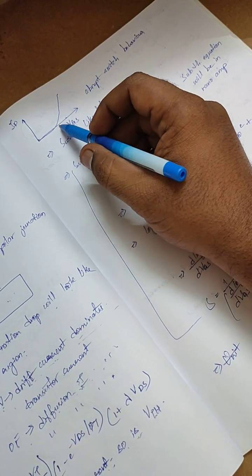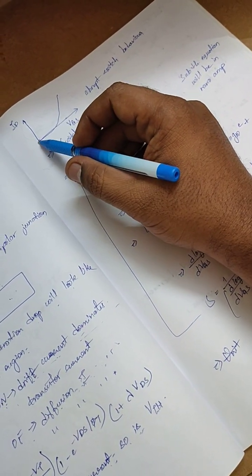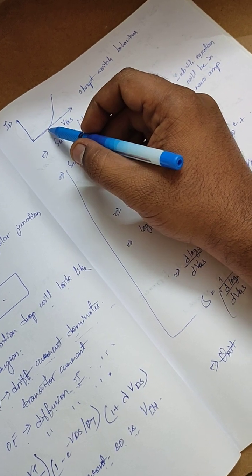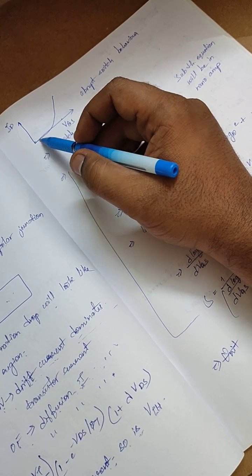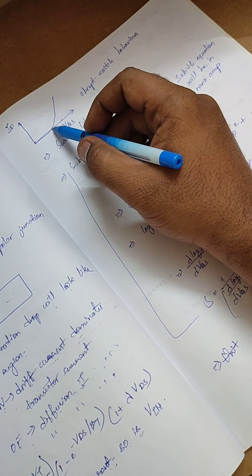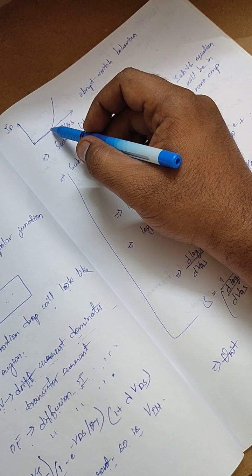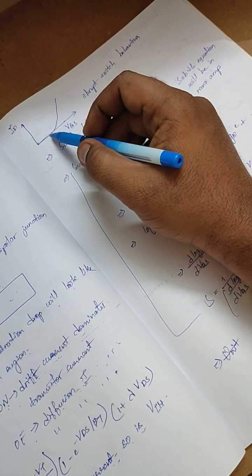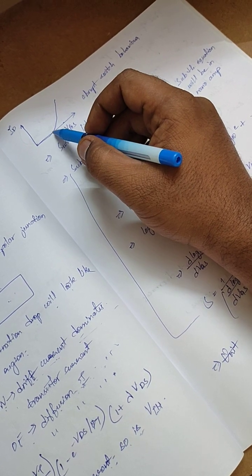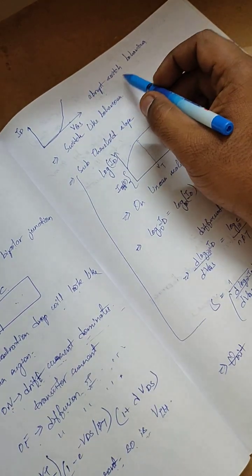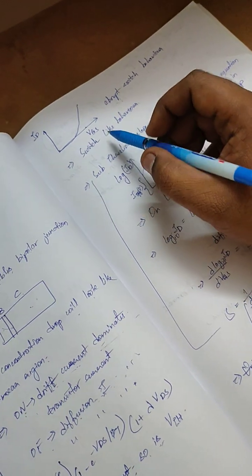When you see the graph, for a certain part the drain current doesn't rise, but at a certain voltage, the threshold voltage, the current rises. When it reaches the threshold voltage, the current rises. This is abrupt, switch-like behavior.